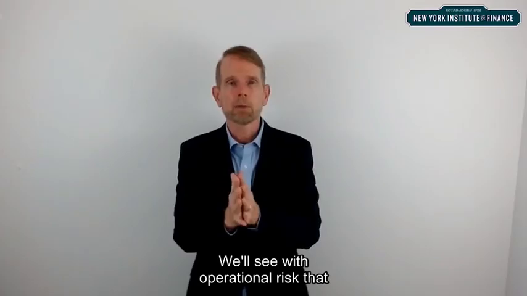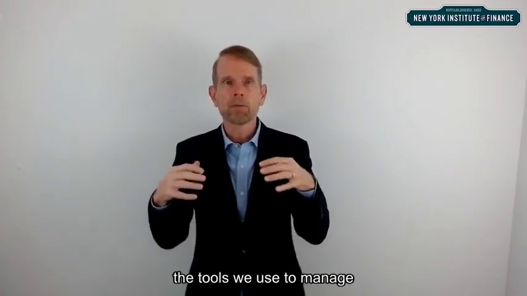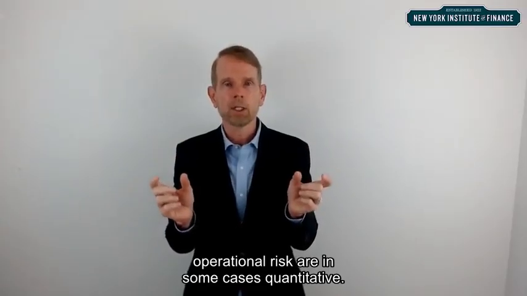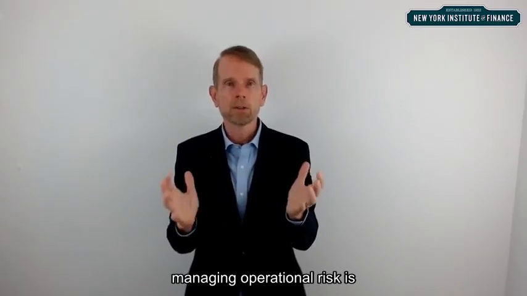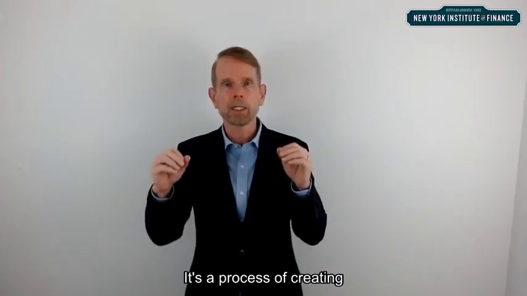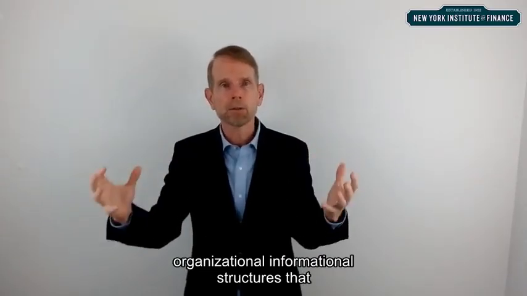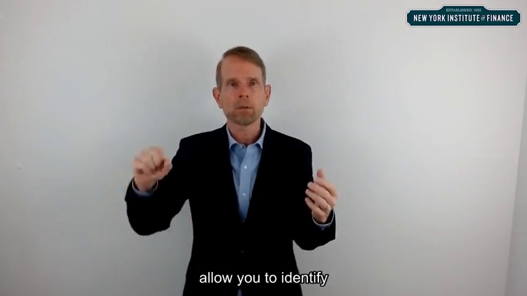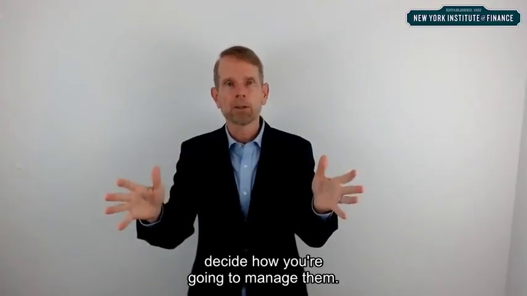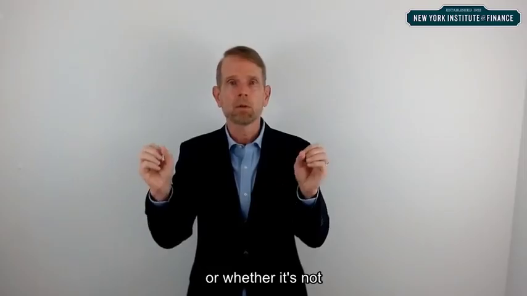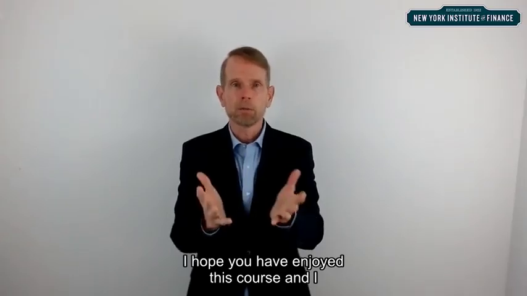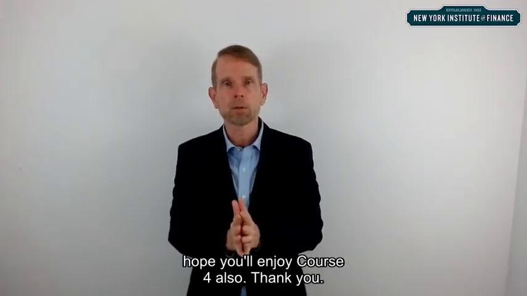And so we'll see with operational risk that the tools we use to manage it are, in some cases, quantitative, but oftentimes managing operational risk is more of a qualitative process. It's a process of creating organizational, informational structures that allow you to identify operational risk and then decide how you're going to manage it, if you're going to manage it at all, or whether it's not cost effective to manage it, and so on. So I hope you've enjoyed this course, and I hope you'll enjoy course 4 also.